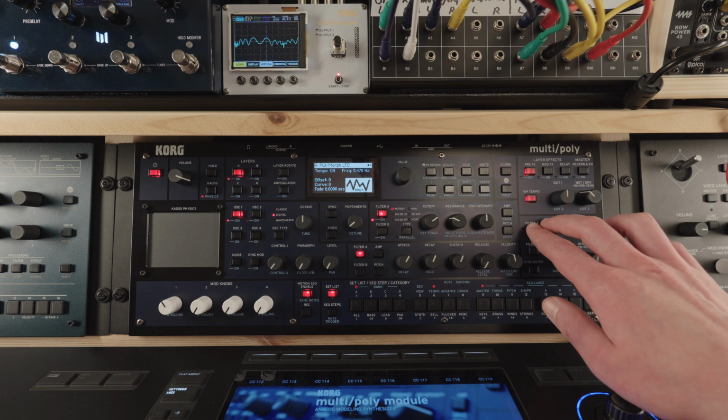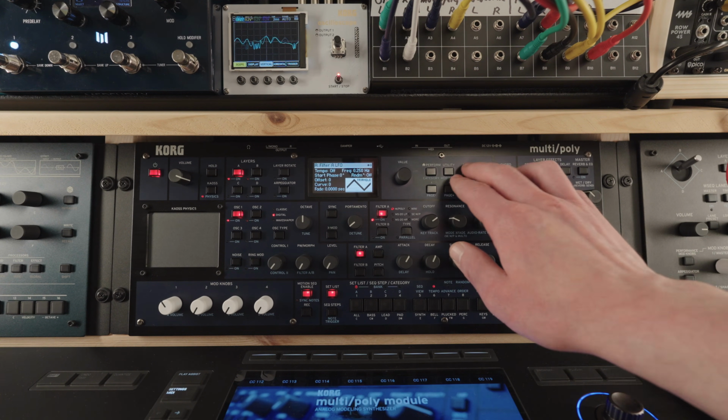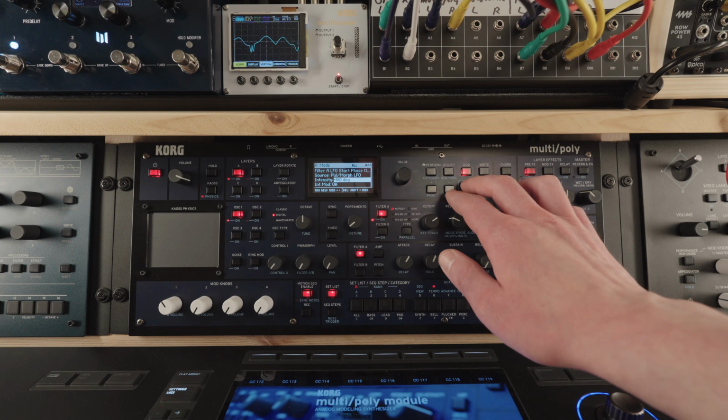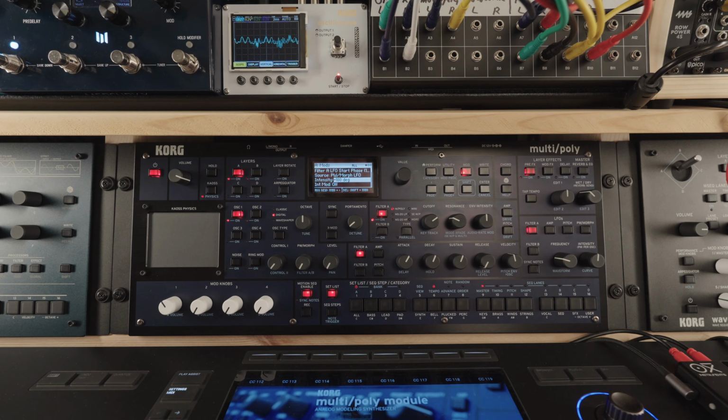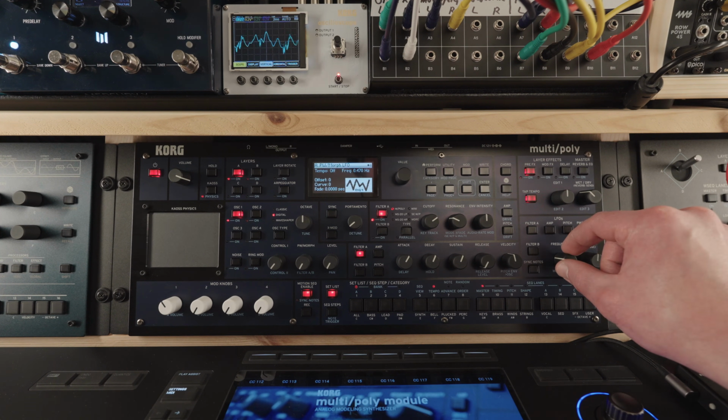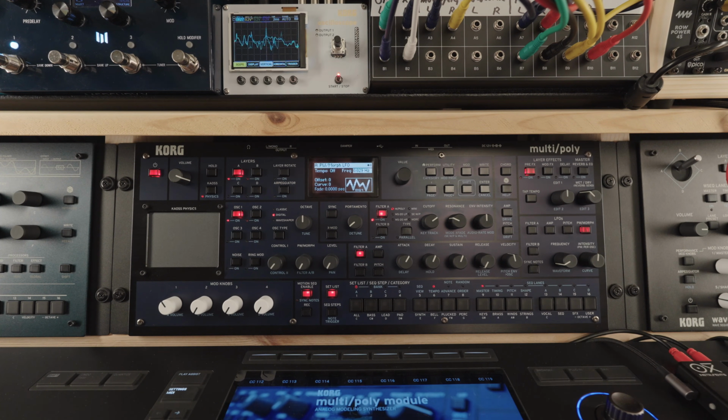So now we are modulating the start phase of our filter A LFO here. And let's turn this down a little bit. And again, we are getting more complex here.